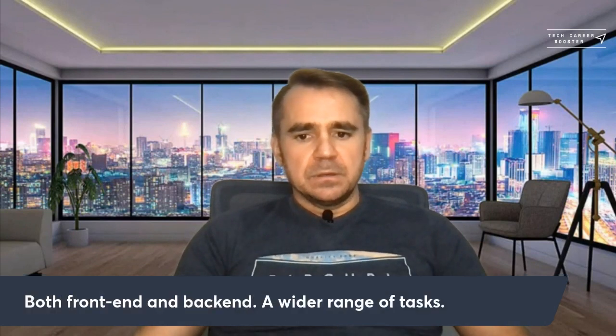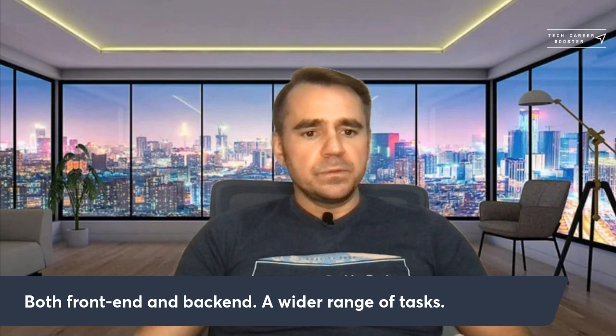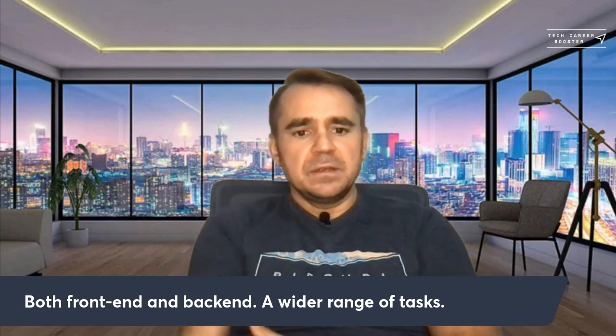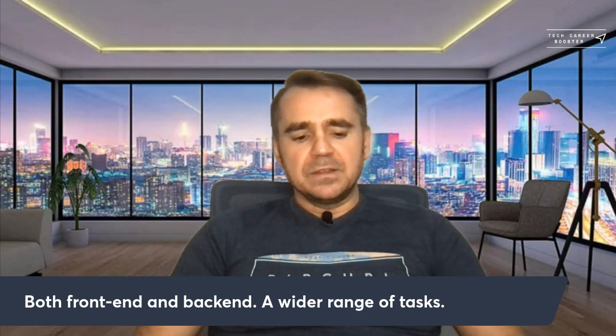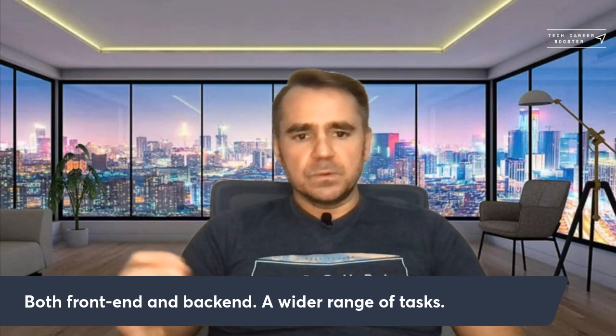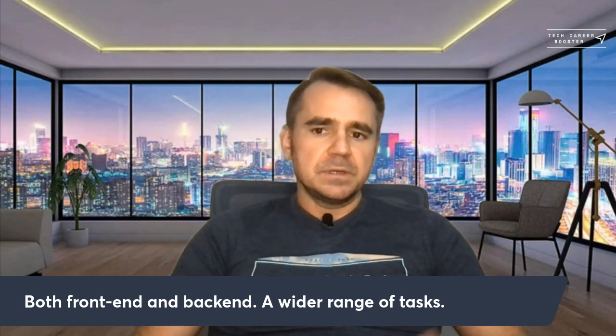They are able to do front end, they are able to do back end, and they usually build functionalities and features from end to end. So they build that from the front end up to the back end. They build everything, all the functionality. They do a wider range of tasks. They can do more things than just the front-end dev or just the back-end dev.